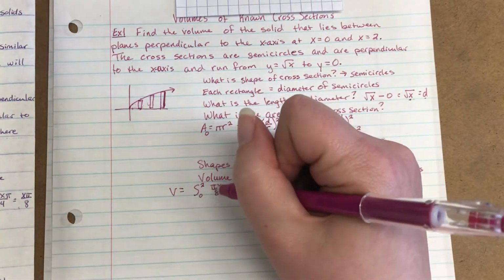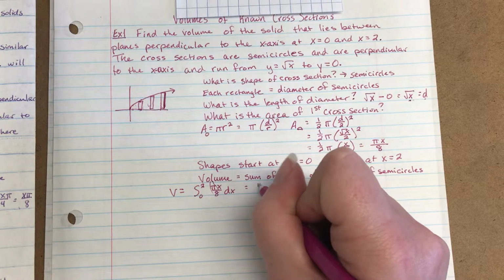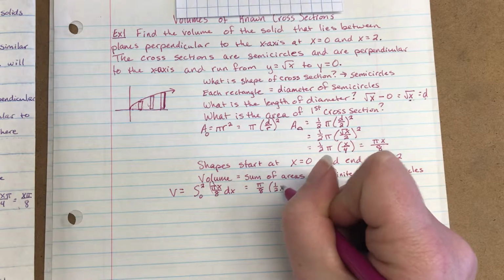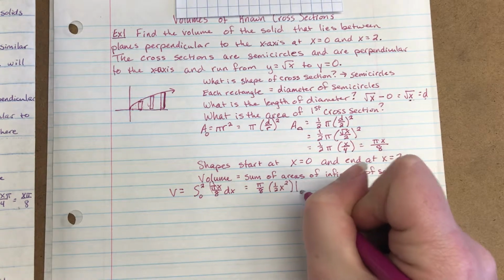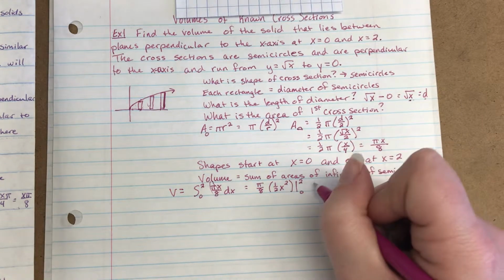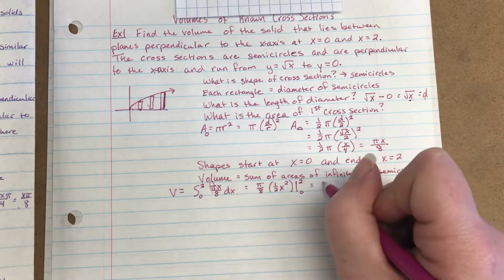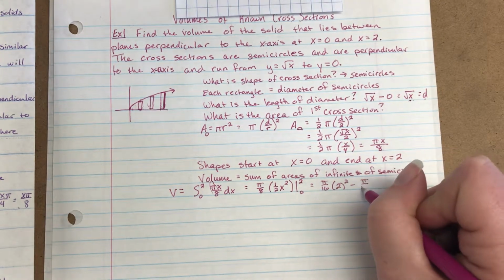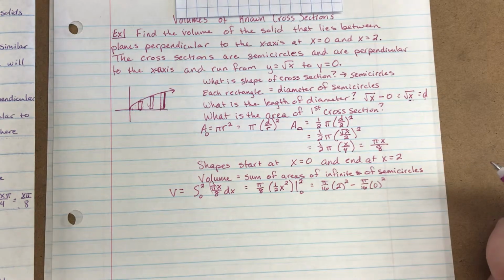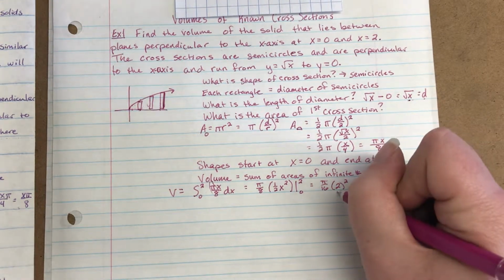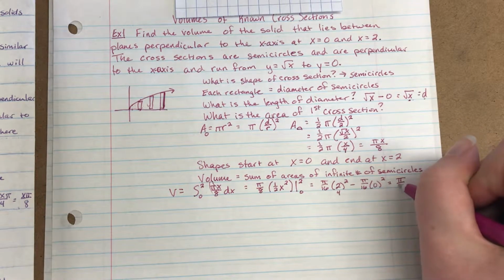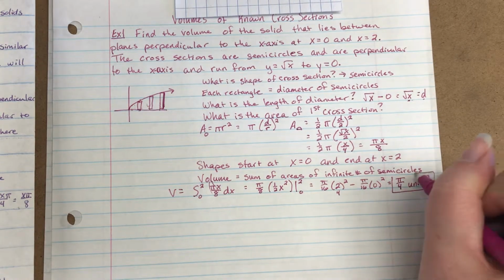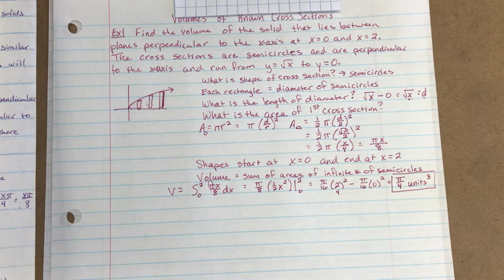So I can consider this pi over 8 as a constant. So I'm really just anti-differentiating x dx, which gives me 1/2 x squared evaluated from 0 to 2. All right, so that would be pi over 16 times 2 squared minus pi over 16 times 0 squared. So this is 4, so I get pi over 4 units cubed. So that would be my volume.